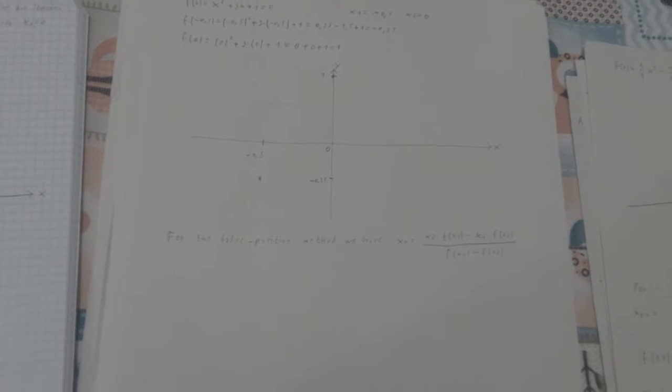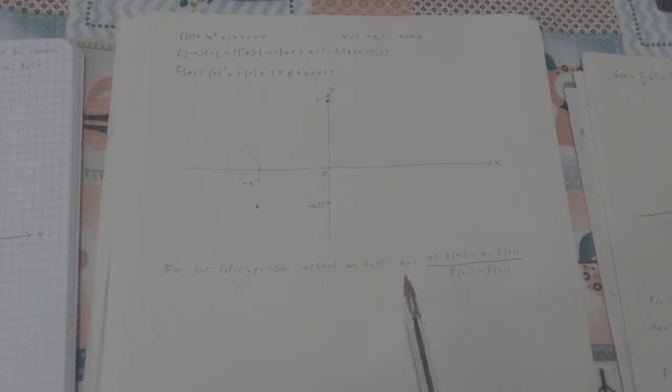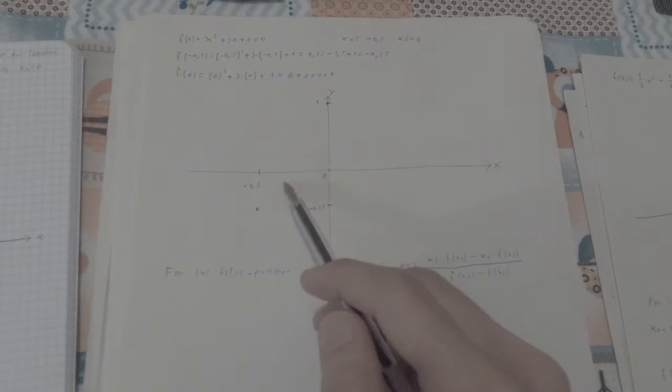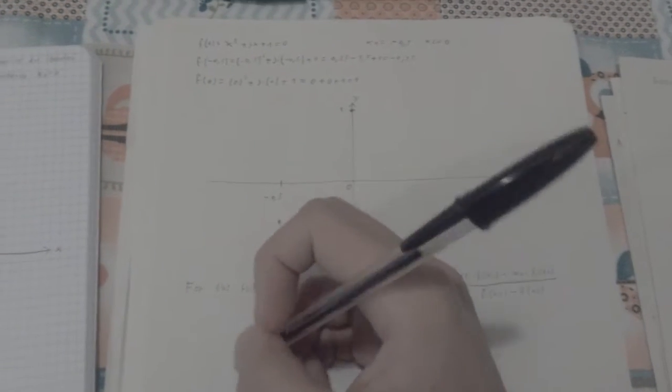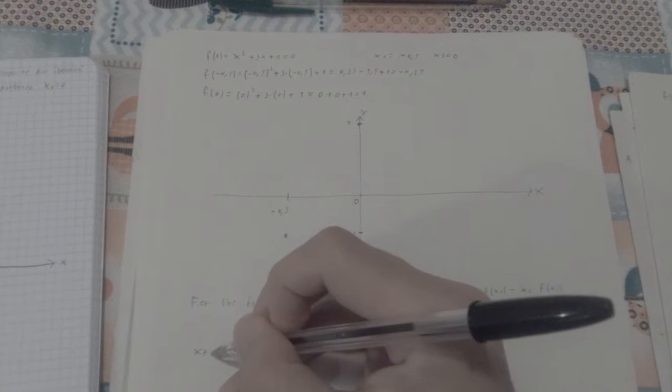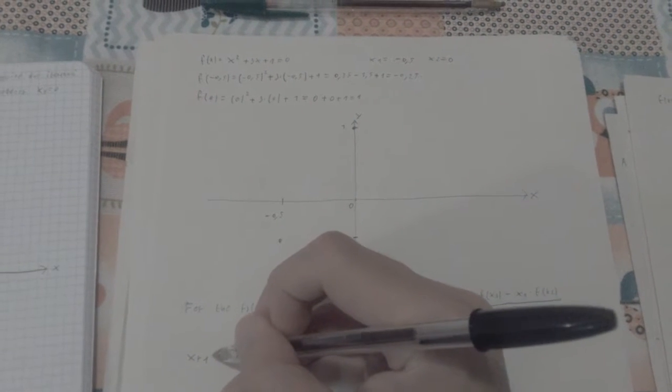There we go. As I promised you, this time we're going to find the exact value at which the function is 0. So let's crack on and start.